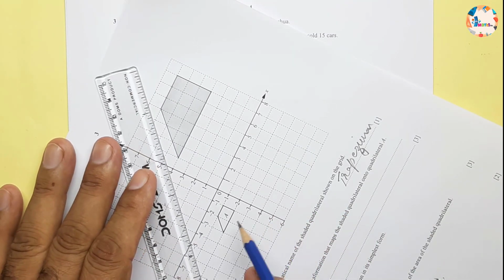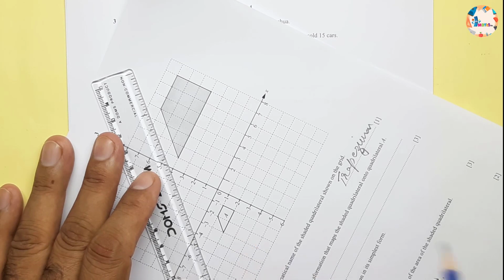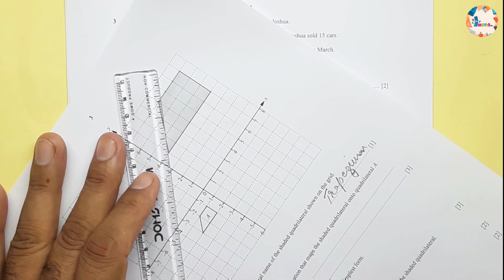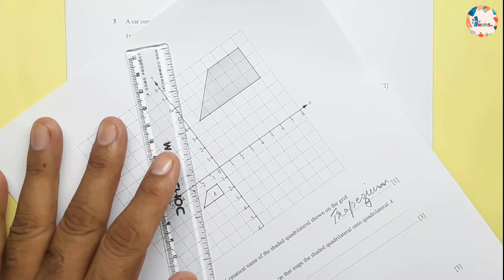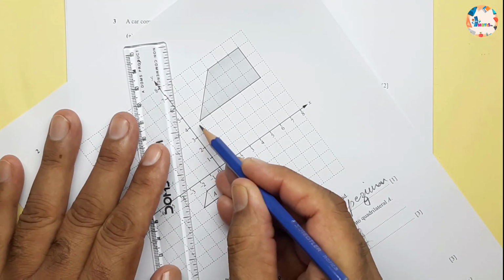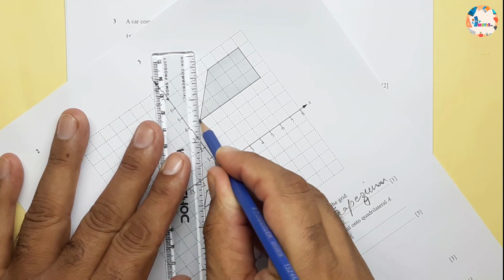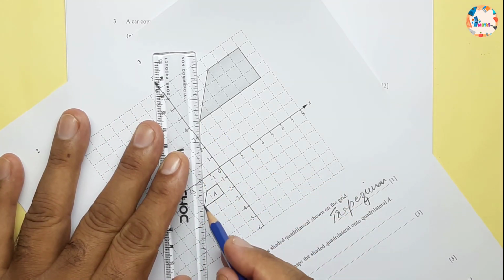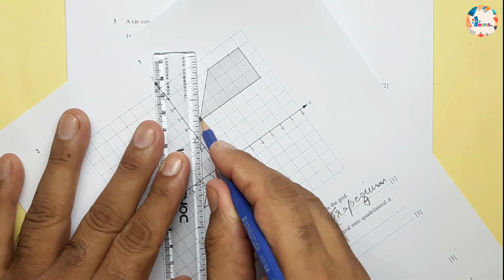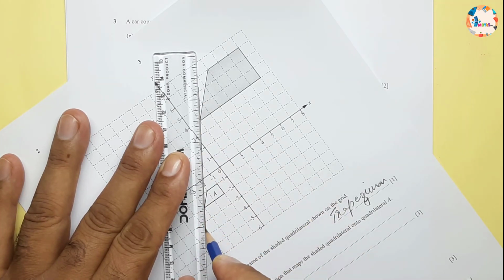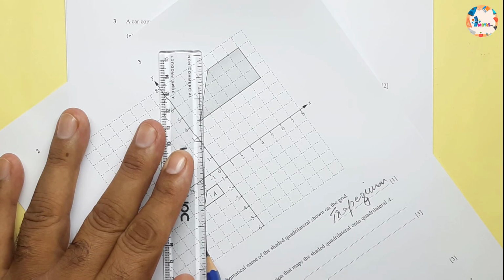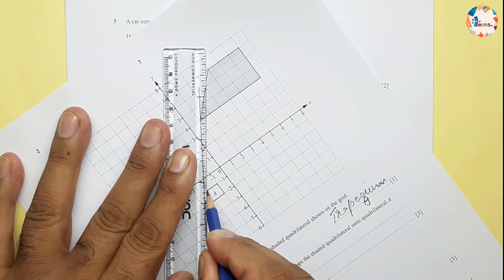What we have to do is join these two points, this point and this point, and then we have to join this point with this point.